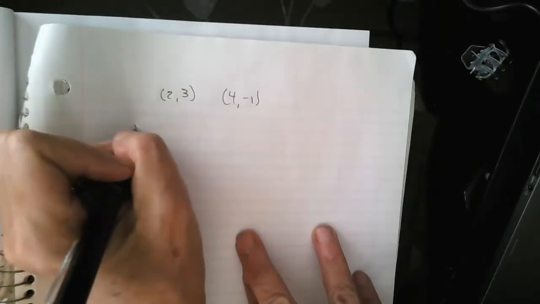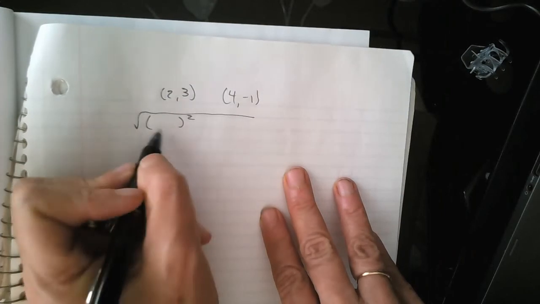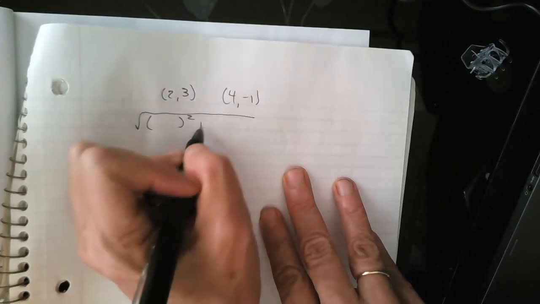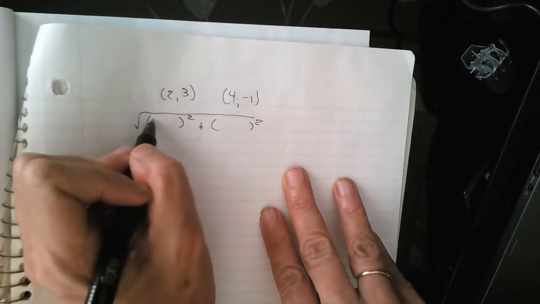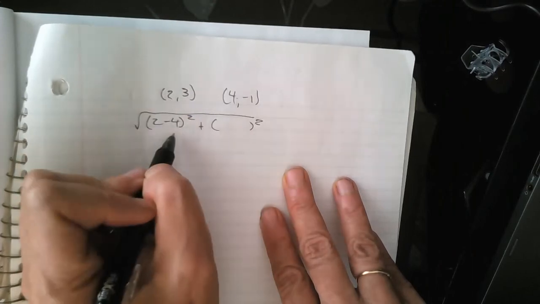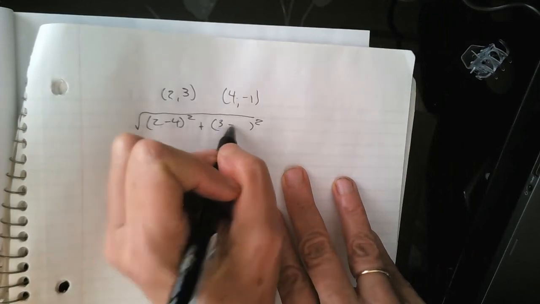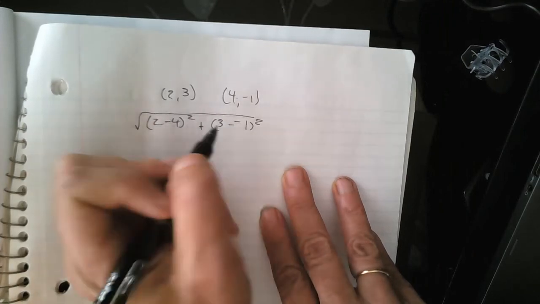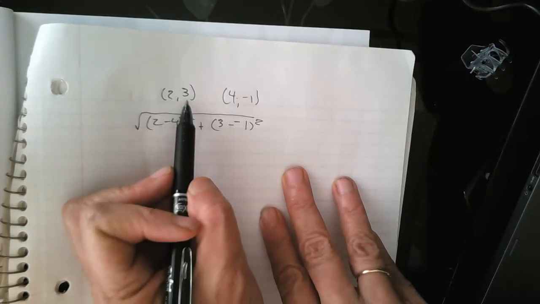Be careful here. That's 2 negatives in a row because we're really asking the distance between 3 and negative 1. The distance between 3 and negative 1 is 4, right? So this is 4 squared. This is negative 2 squared, and the whole thing is square rooted. So then I get 4 plus 16, so that's the square root of 20, just like that.